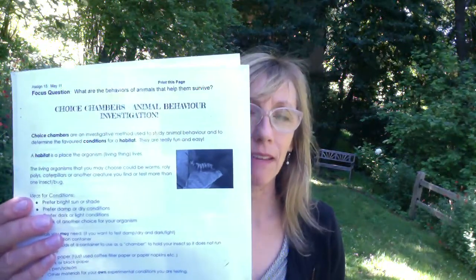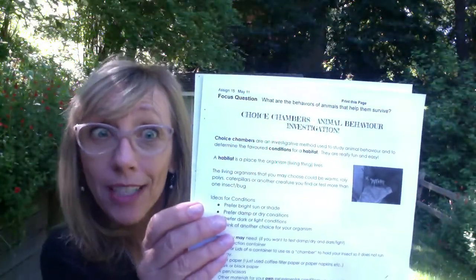This is Mrs. Hayes again in my garden where we're going to be testing some different organism behaviors. And this is assignment 15. It's called choice chambers. One of the things you're going to want to do is copy this down or take a look at it. If you don't have a printer, that's fine. You don't have to copy it, but definitely this has all the directions, okay?